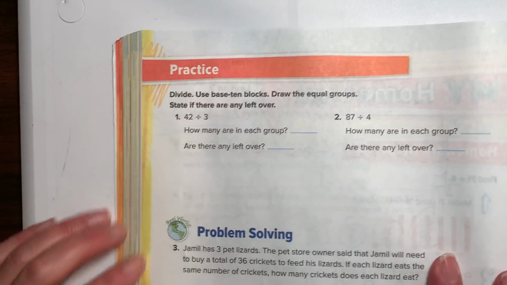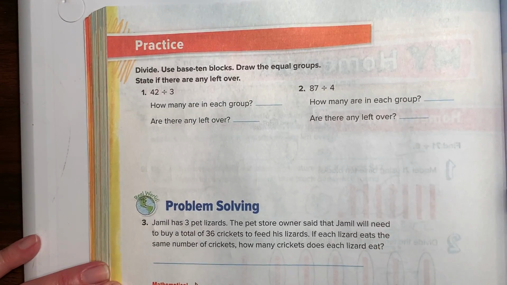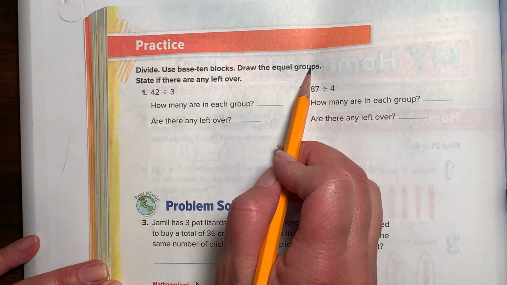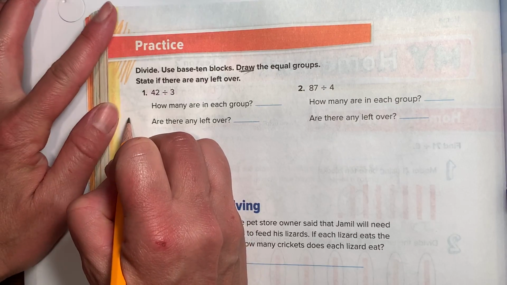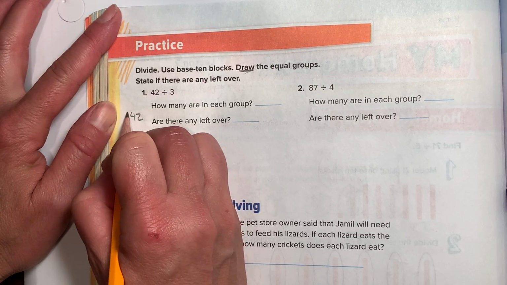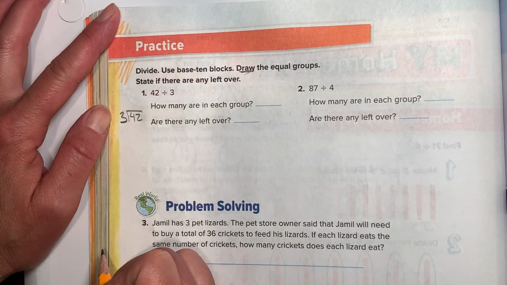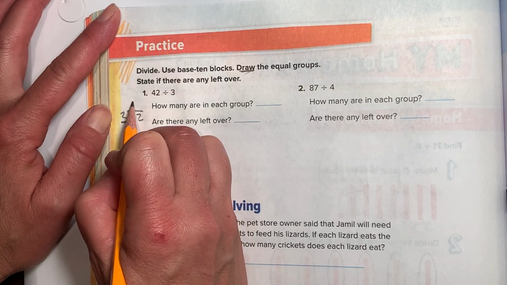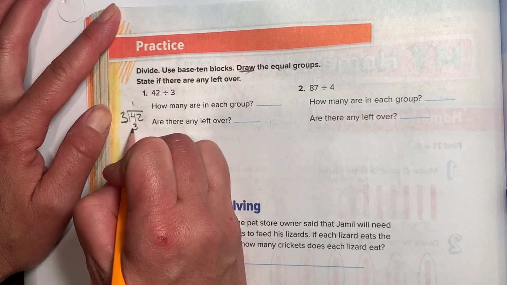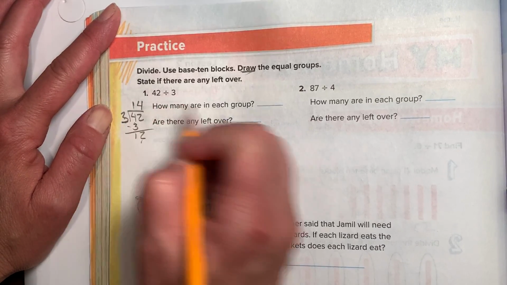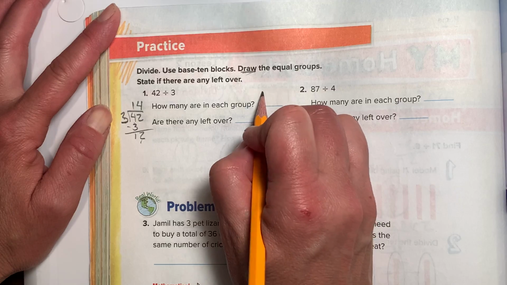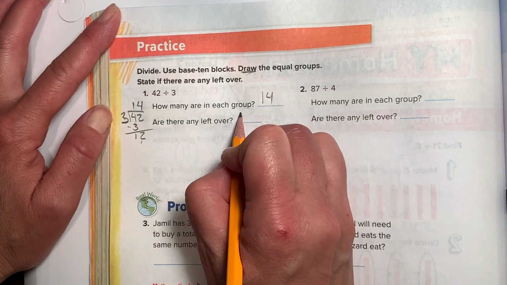And we are working together on number 1. Using base 10 blocks, draw equal groups. State if there's any left over. Now, I always like to do the problem the original way, just so I don't make any mistakes. 3 will go into 4 once. 1 times 3 is 3. Bring down the 2. 3 will go into that 4 times. So I know there's going to be 14 in each group. Are there any left over? No.